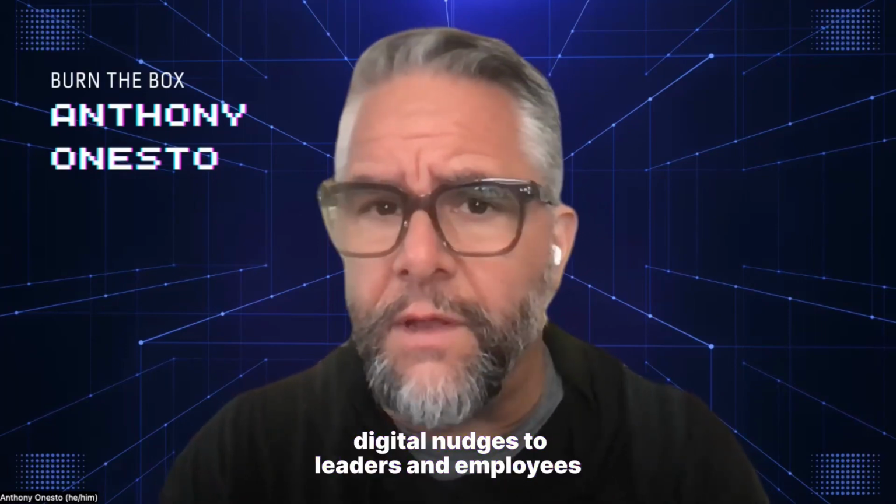Here's an example. We use a system called Lattice here at Suzy. Within Lattice, we have a bunch of different modules. We have their one-on-one module, their review module, their engagement module, and their compensation module. Imagine having all that data accessible by an AI solution that then delivers some advice or some nudges to a leader, to an employee, like, hey, I've seen you haven't had your one-on-one, or in the last quarter, the review process, there were a couple of great things that were happening.